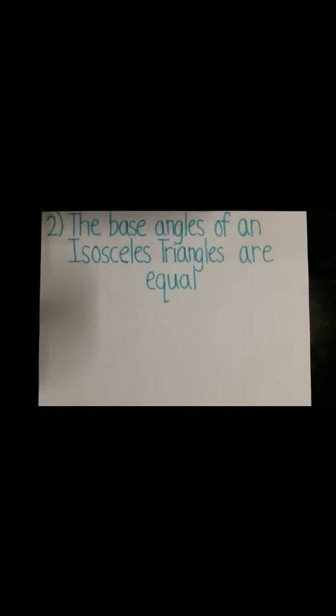Our second theorem by Thales was the base angles of an isosceles triangle are equal. So first I'm going to start out by drawing an isosceles triangle, which means that two sides are equal.